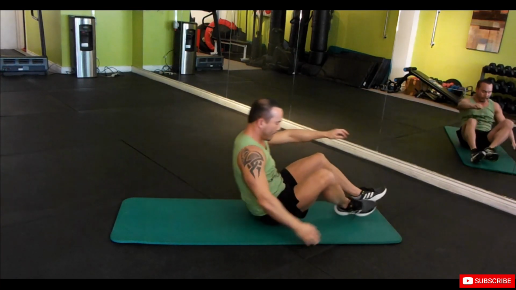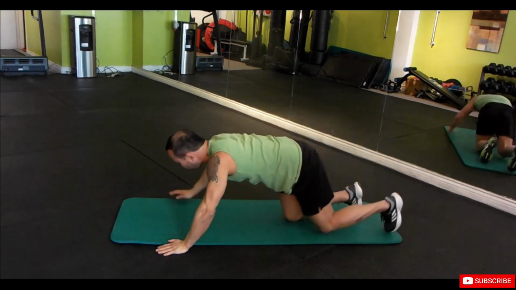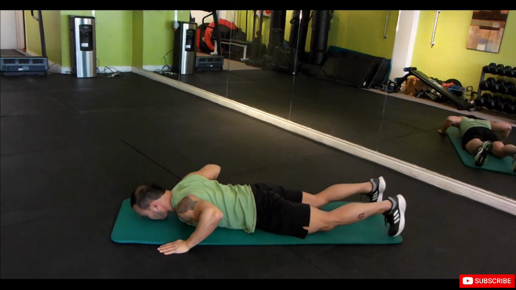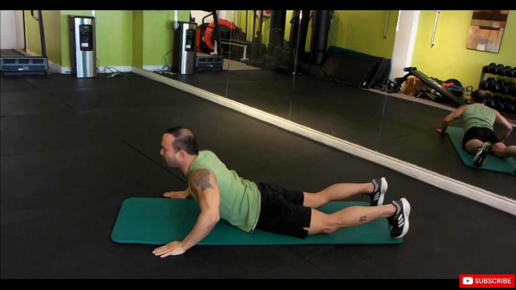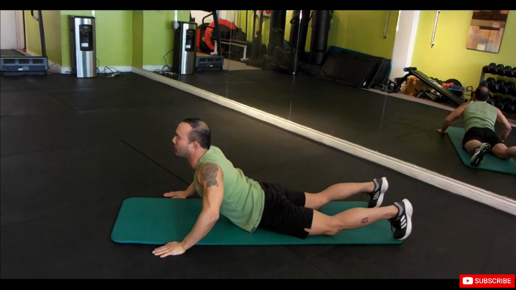We are going to stretch your abdominals and low back next. Lying on your stomach with your hands slightly above your shoulders, inhale and lift your shoulders into the air, but keep your pelvis on the ground. Hold and breathe for 15 to 20 seconds.